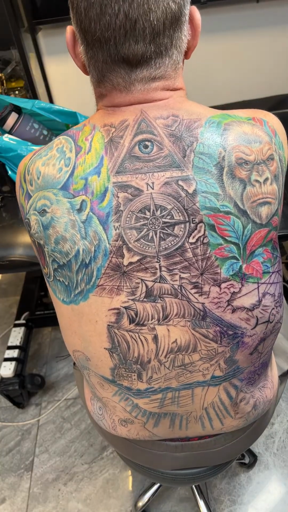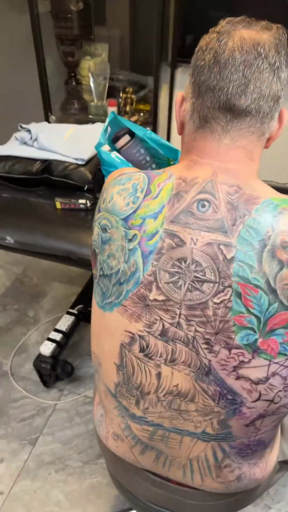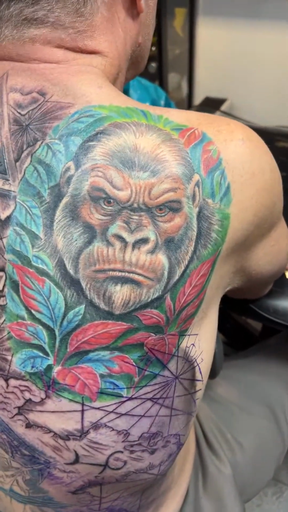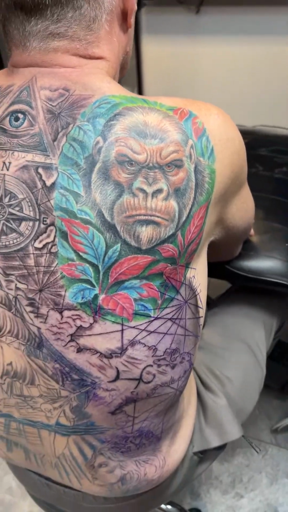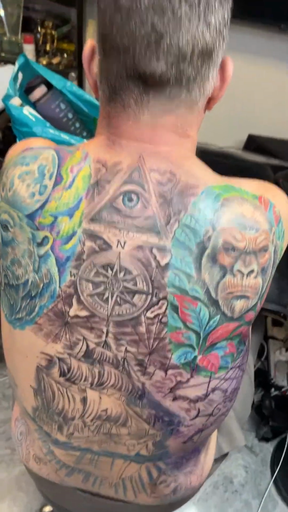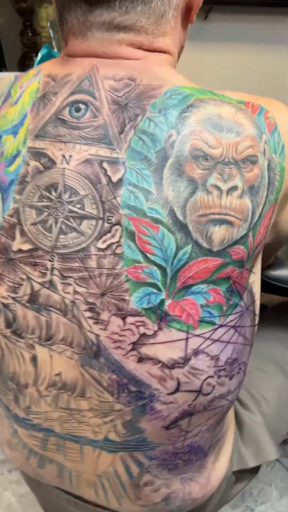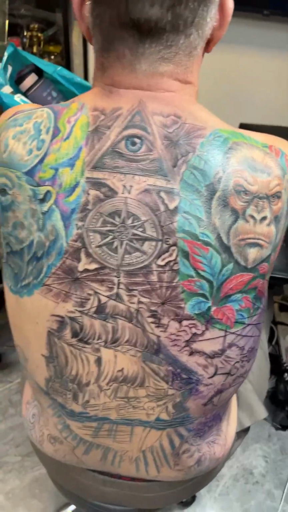Hi guys, whoever's watching, I will quickly explain because I see more people than last time. We are mixing a colored tattoo with a black and gray composition. I will explain why. The black and gray part is a map of the world, and we inspired the map from the Pirates of the Caribbean film.